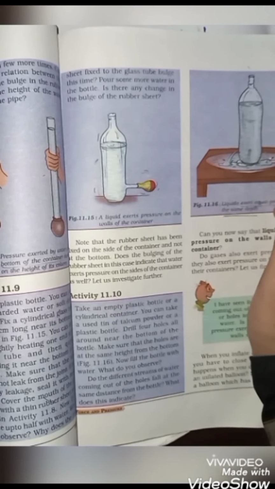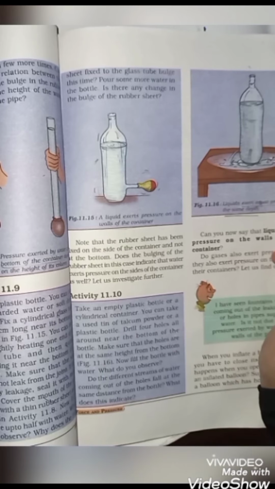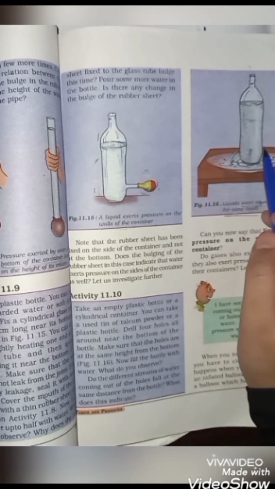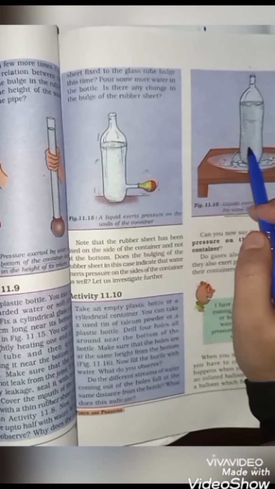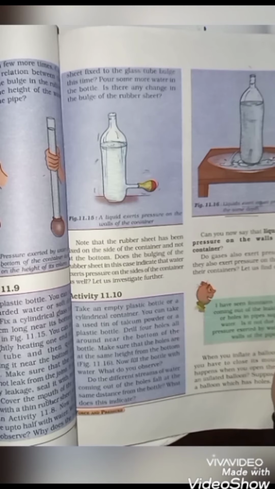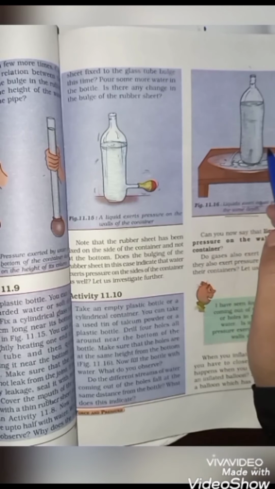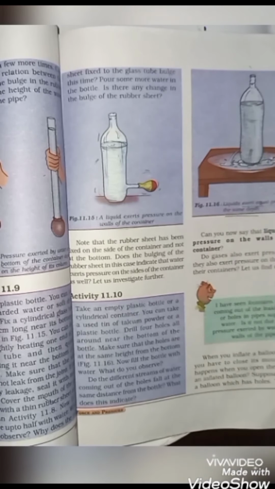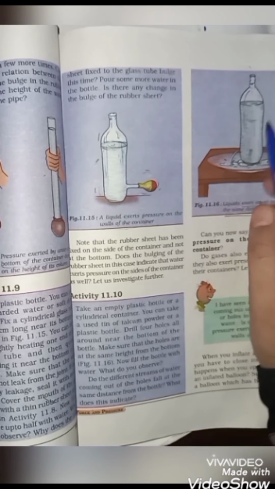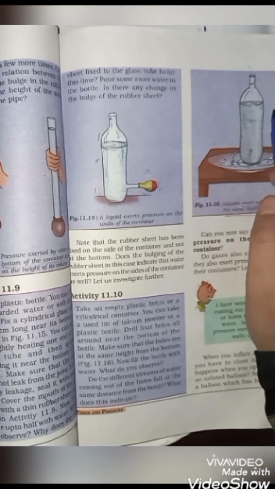Already discussed that liquids exert equal pressure at the same depth. When I make 3 holes at the same depth, the water will flow at the same speed. So we can understand that liquid exerts equal pressure at the same depth. When we make holes at different depths, as the depth increases, the pressure increases. As the depth of the liquid decreases, the pressure decreases.